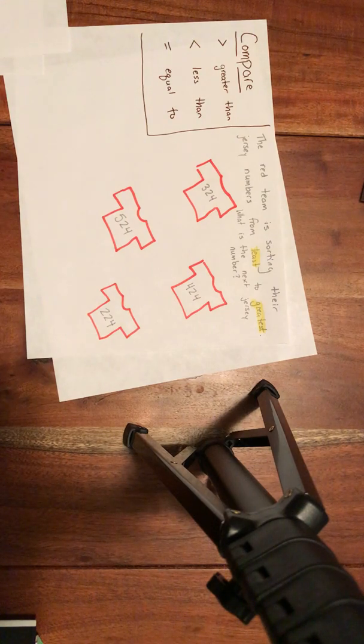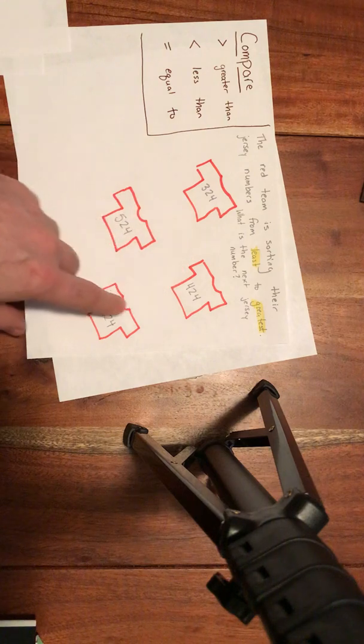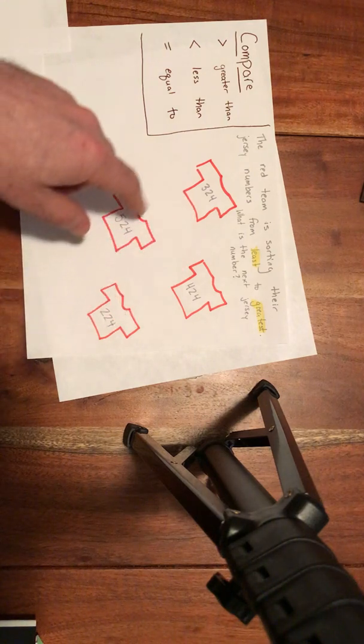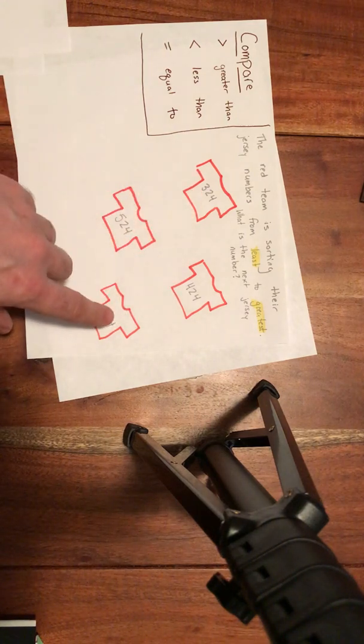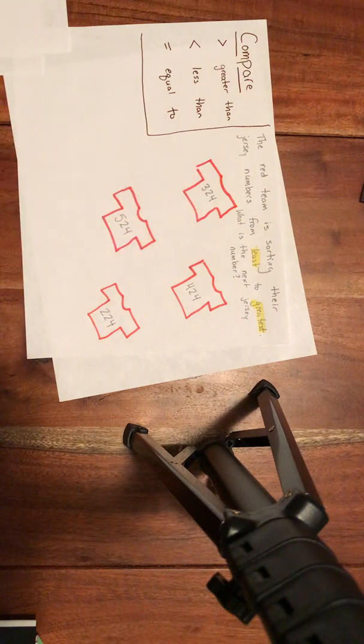The red team is sorting their jersey numbers from least to greatest. Now, for those of you who aren't familiar with jerseys, when people play sports, they wear special shirts with numbers on them. Those are called jerseys. Those are the numbers on their jerseys. They're sorting these. Sorting them means putting them in order. They're putting them in order from least to greatest. Our question, the problem that we're trying to solve is, what is the next jersey number?